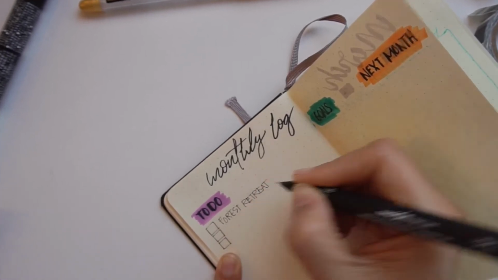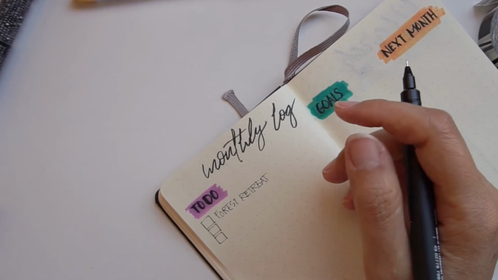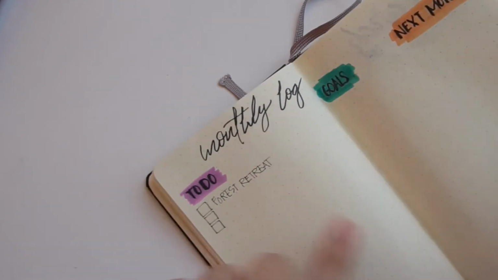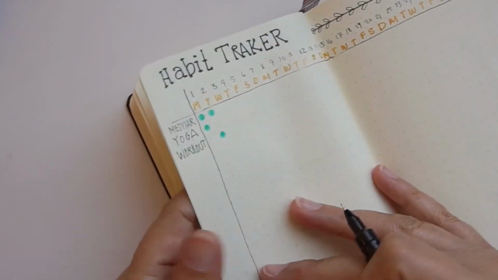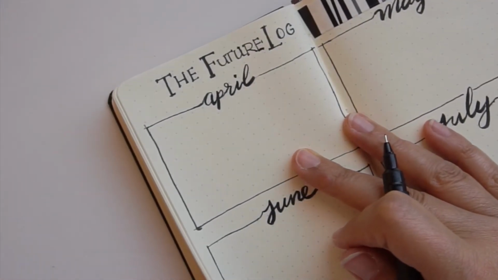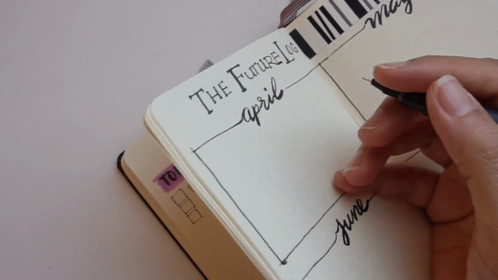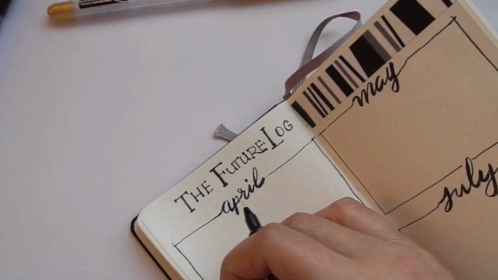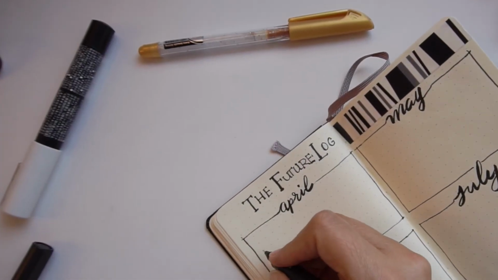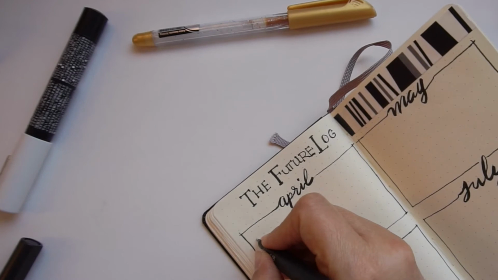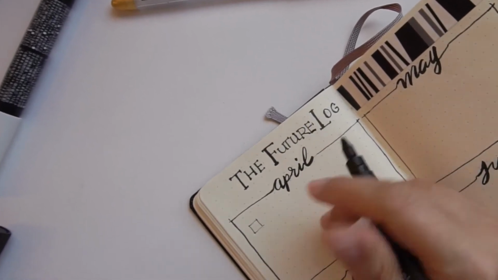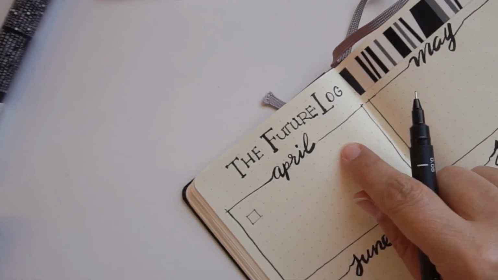But let's say you couldn't do it, you didn't have time to do it. So you can put the migration arrow on your monthly log and then migrate it to your future log. And let's say you decide not to do it in March, but to do it in April. So you put the arrow of migration and move it into April. So when you reach the month of April and you consult it, you will find this task already scheduled to be done in April.